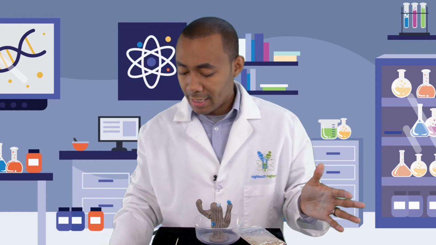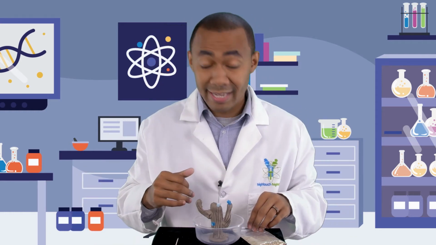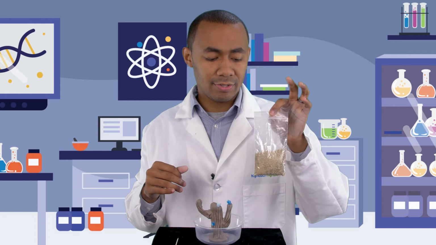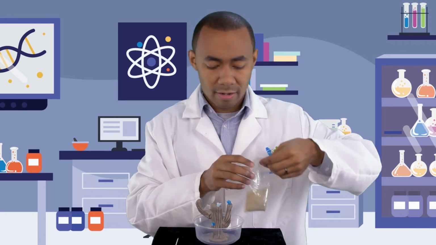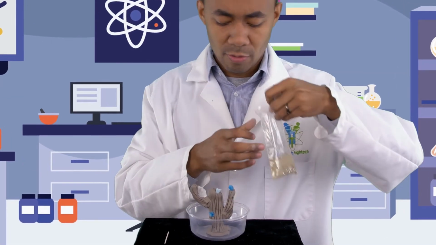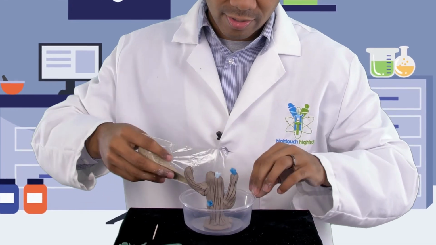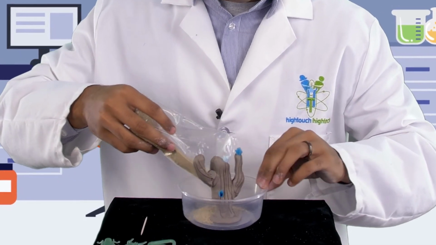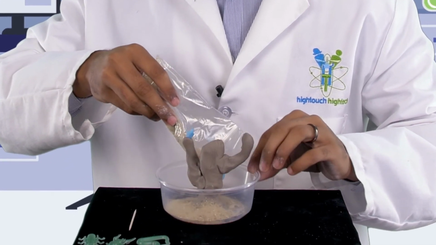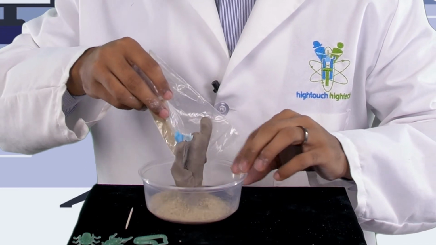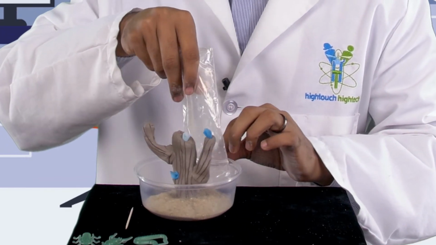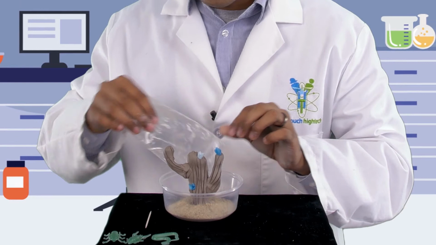But remember, they live in the desert, right? And so, it being the desert, we're gonna put some sand around it. All right, so go ahead and open up your bag of sand and just very gently spread it around the bottom. Don't put it all in one spot, spread it evenly everywhere. And that is good, all right?